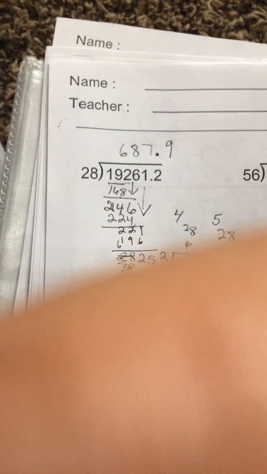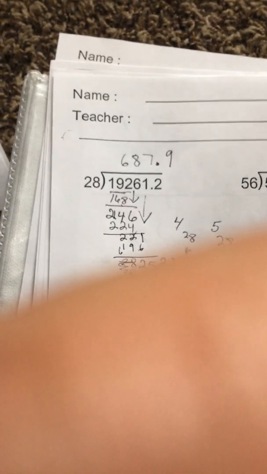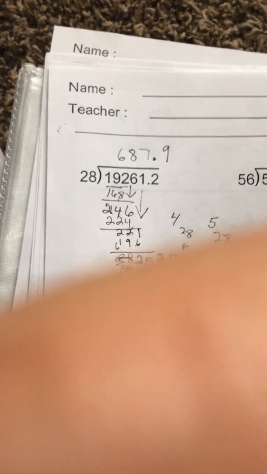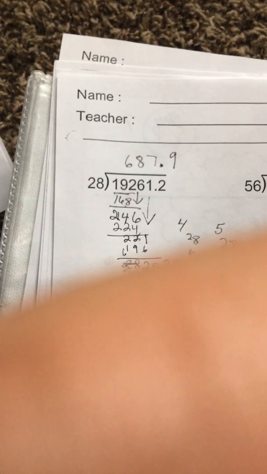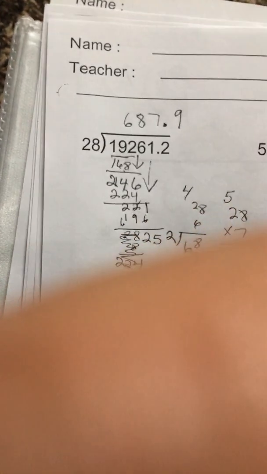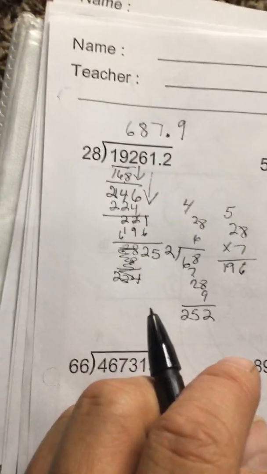Okay, let's try 9. So 28 times 9. 8 times 9 is 72. 9 times 2 is 18, which is 252 exactly. Okay, because it's 252 exactly, I know that I'm finished.